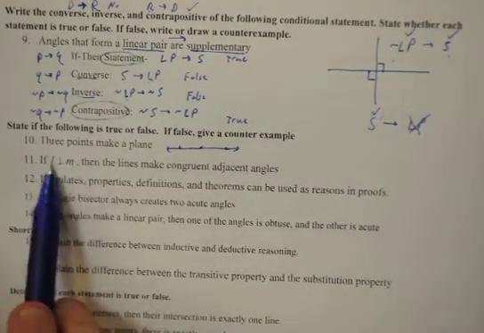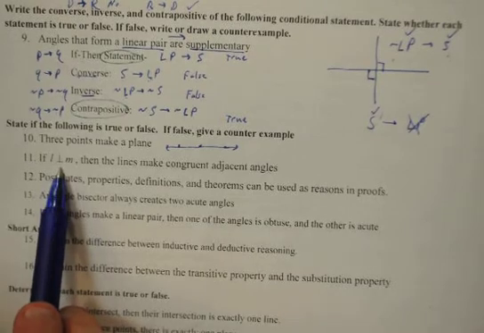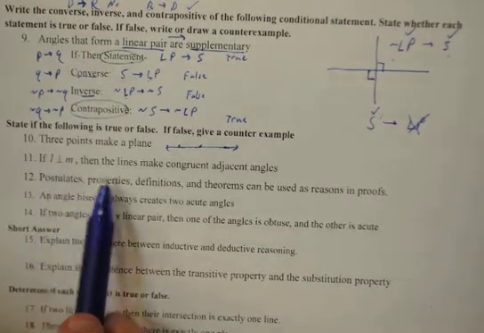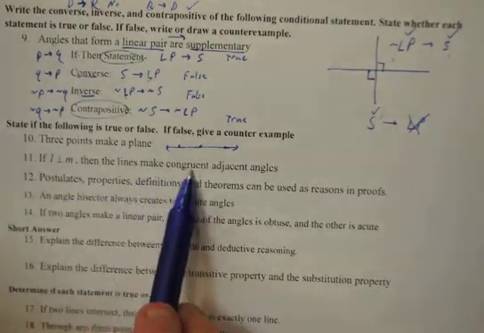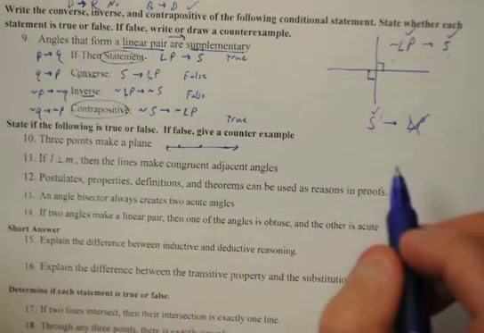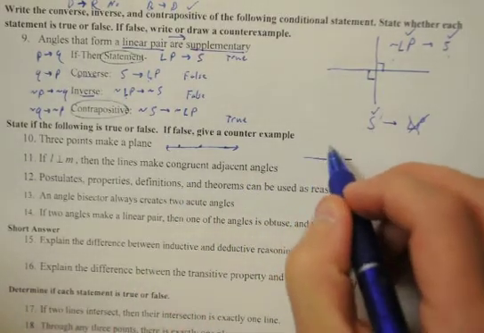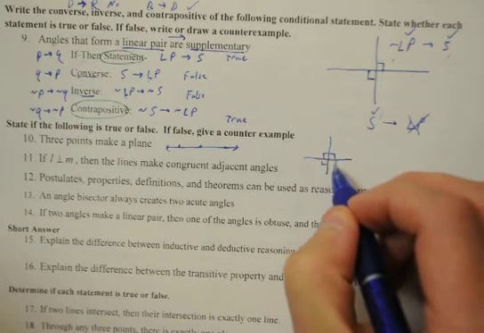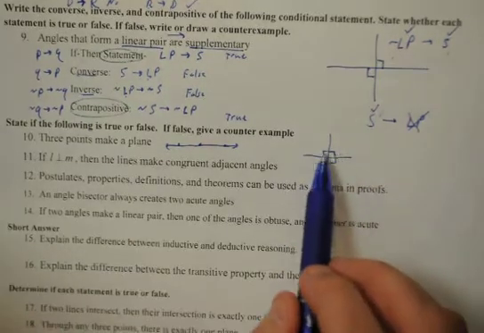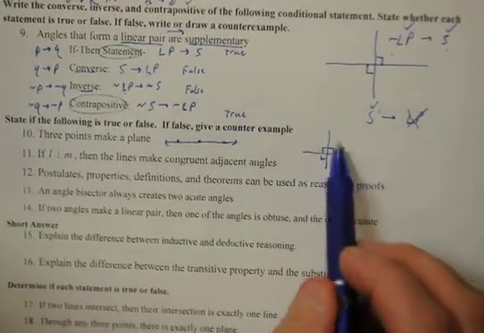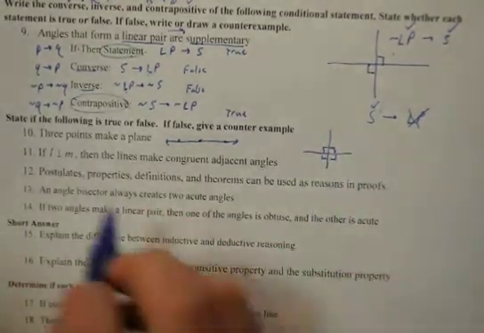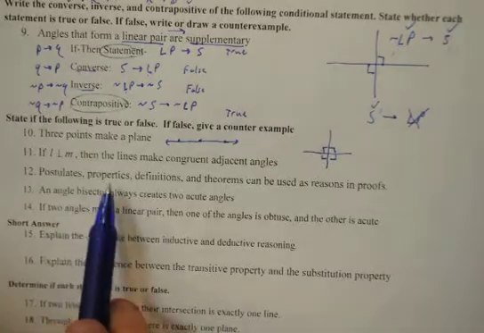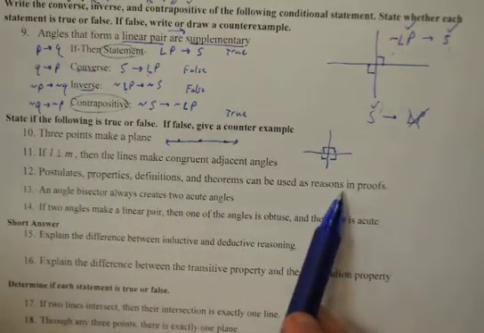If these two lines are perpendicular, meaning you're making a right angle, then the lines make congruent adjacent angles. Let's see, let's draw a picture. If they're perpendicular, then they make congruent adjacent angles. That's true. Then angles next to each other are the same. So that one's true. Postulates, properties, definitions, and theorems can be used in reasons as proofs.